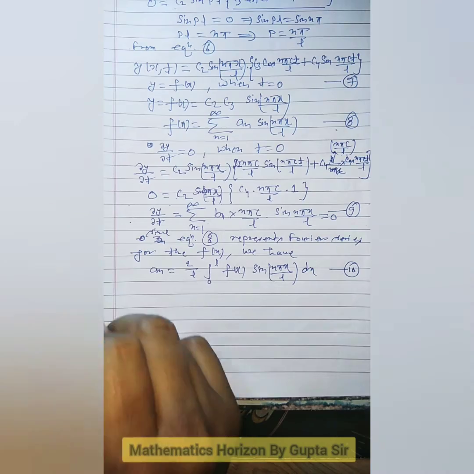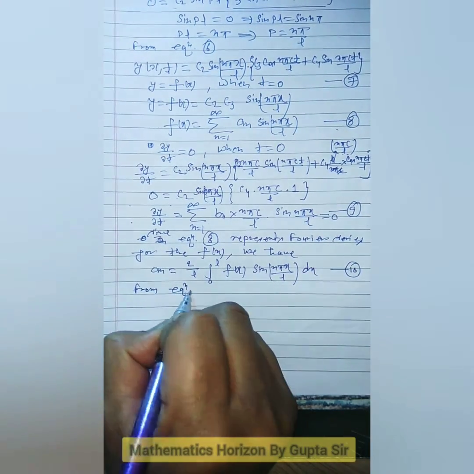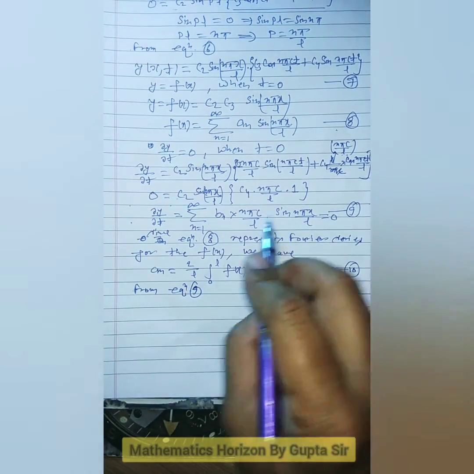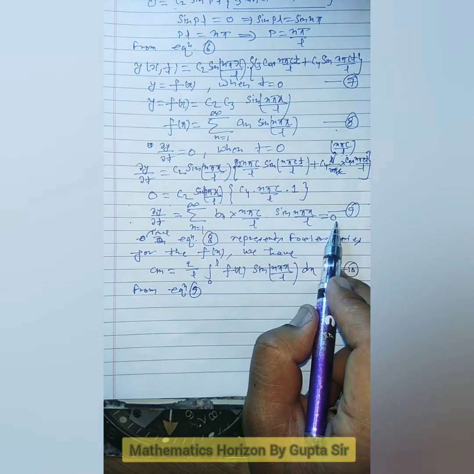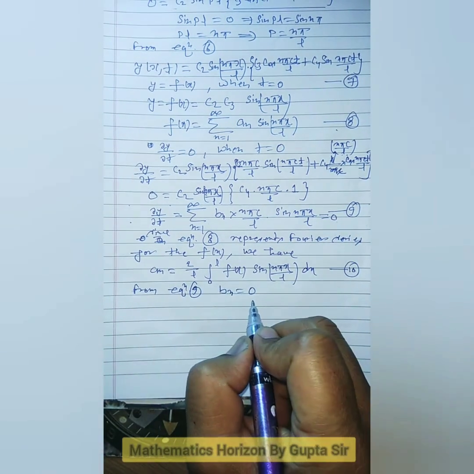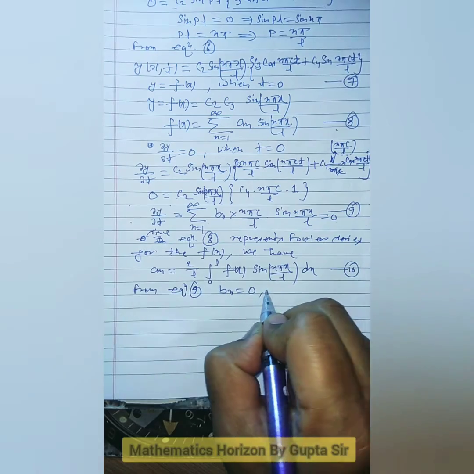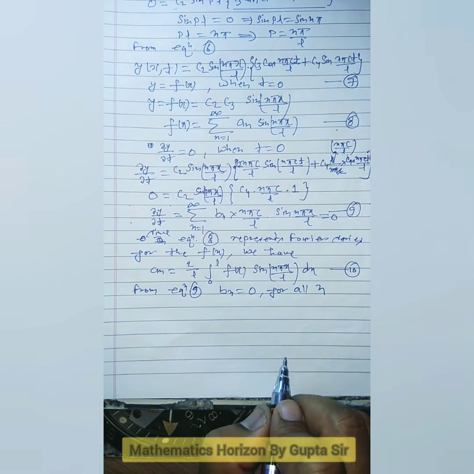Okay, from equation 9, where del y upon del t equal to 0, Bn equals 0 for all n.